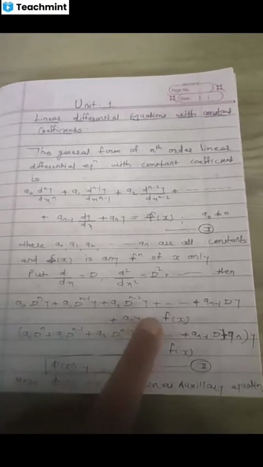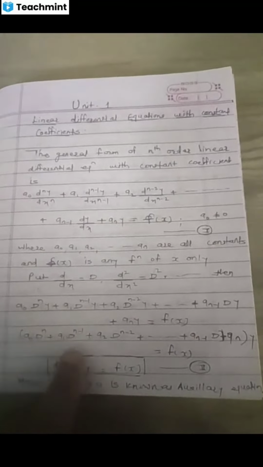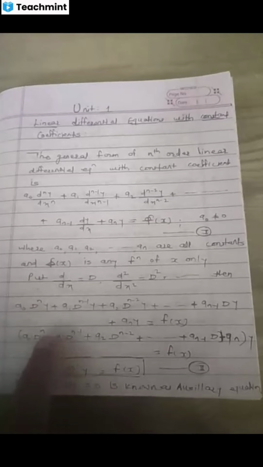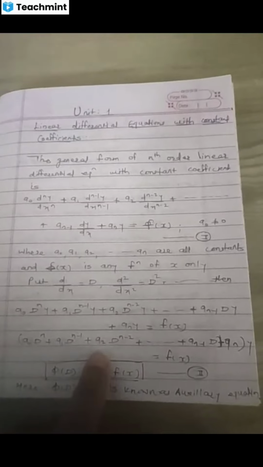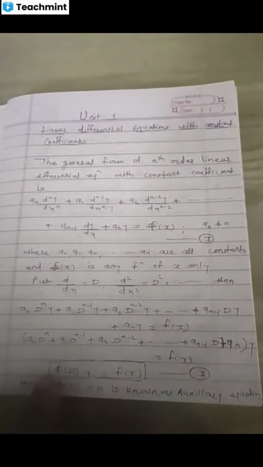Now y is common in every term, so take it common. After taking y common, the bracket term is nothing but an expression in the form of D, it is a function of D, into y is equal to f of x.